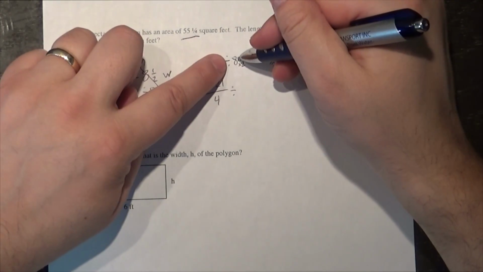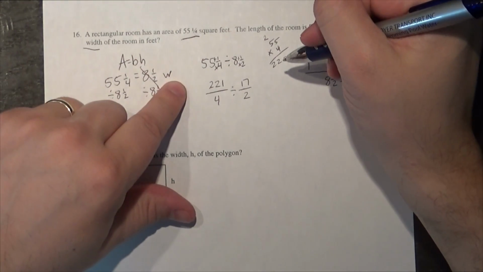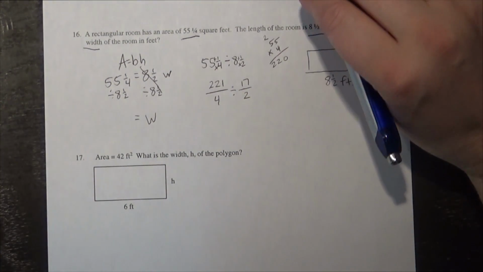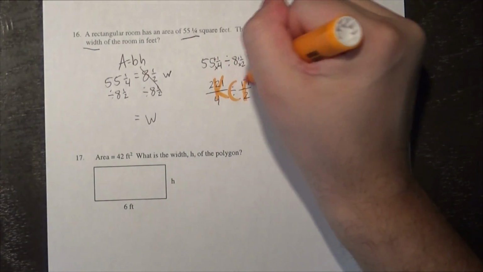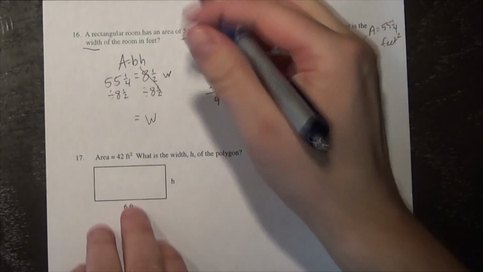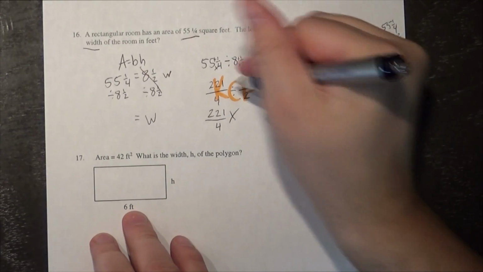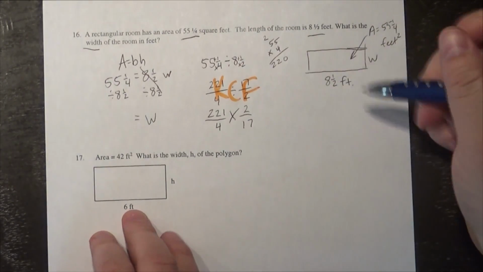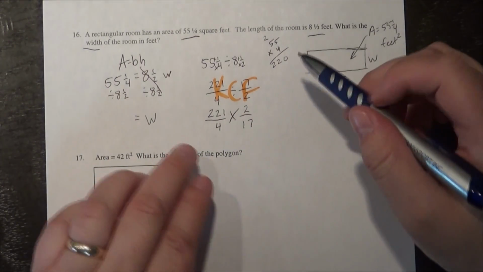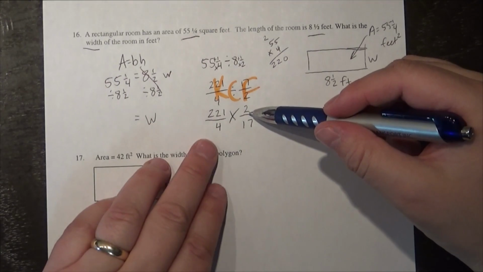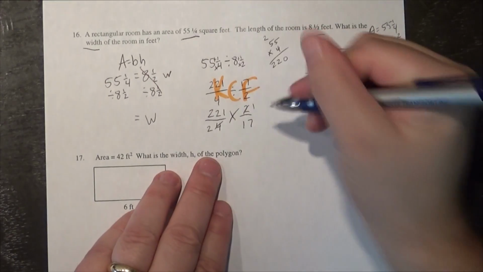That's going to be divided by 8 times 2 is 16 plus 1 is 17. And the denominator stays the same. So now I'm going to use keep, change, flip, or KCF. I'm going to keep the first fraction the same. Change my sign to multiplication. And then flip, or use the reciprocal of, my second fraction. So now I really want to look at this and think about common factors. Do these have any common factors? Well, 2 and 4 seem obvious. 2 goes into both of them. 2 goes into 2 once, 2 goes into 4 twice.